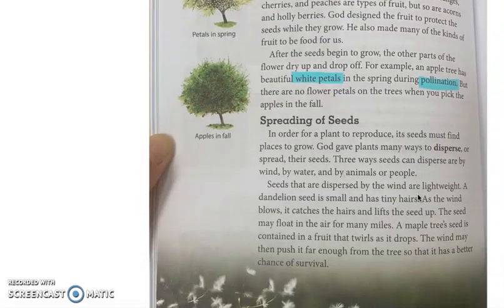Spreading of seeds. In order for a plant to reproduce, its seeds must find a place to grow. God gave plants many ways to disperse or spread their seeds. So I'm going to highlight the word disperse, and it means spreading, and more specifically spreading the seeds. Three ways seeds can disperse are by wind, by water, and by animals or people. So those are the three ways.